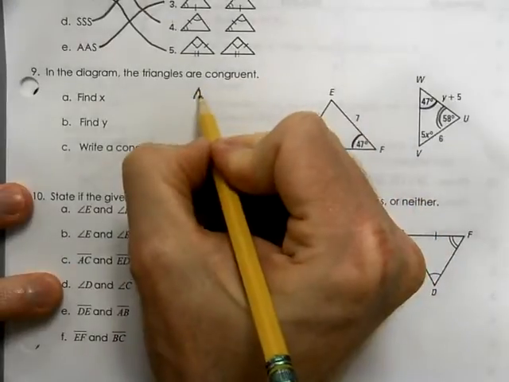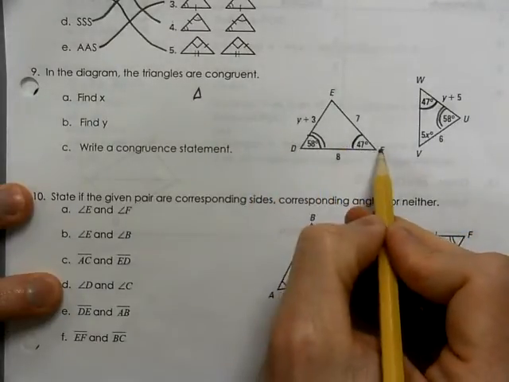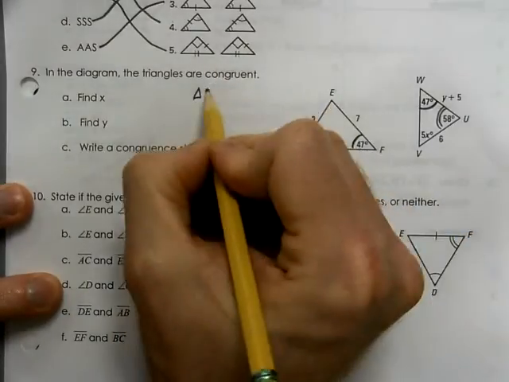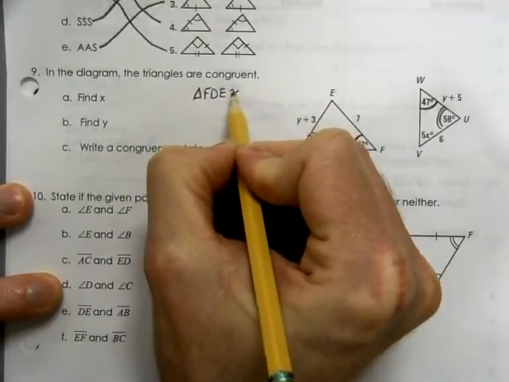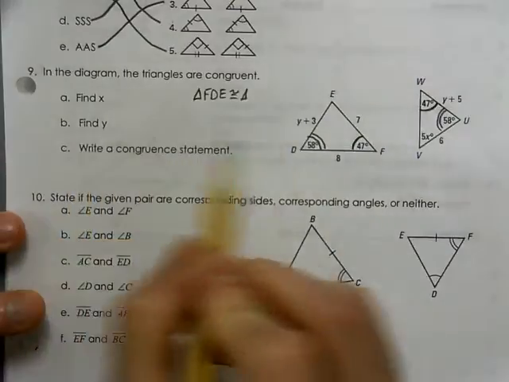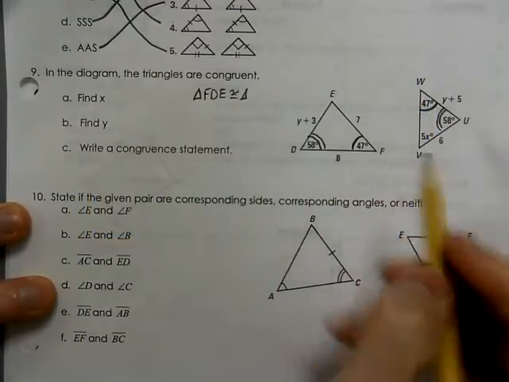So I know that triangle, name this one any way you want, FDE has to be congruent with WUV.